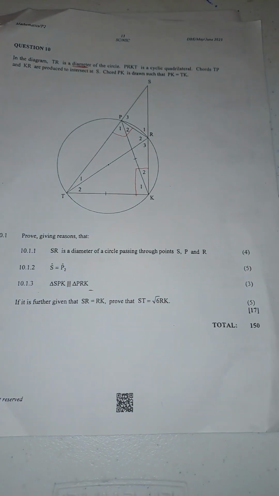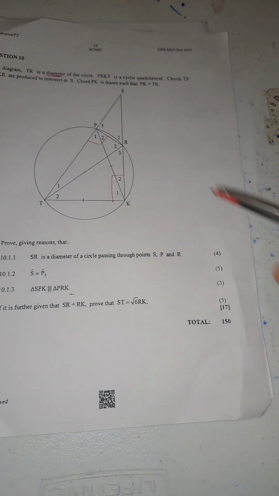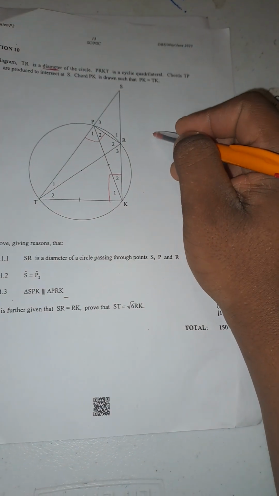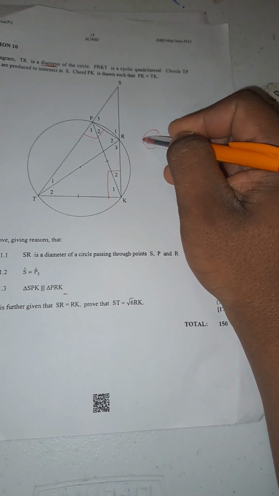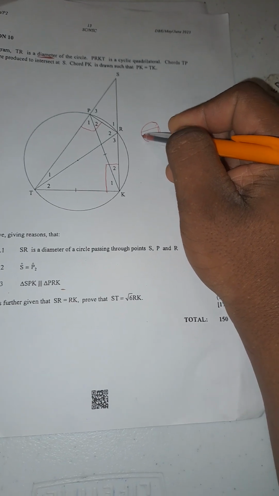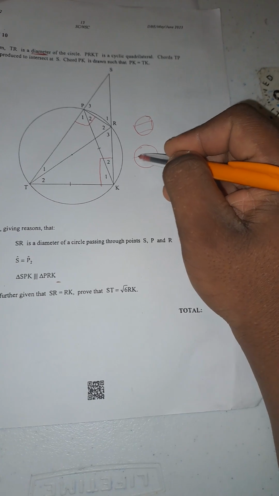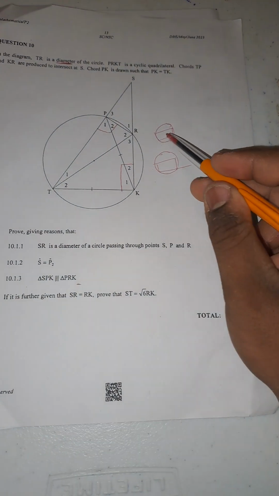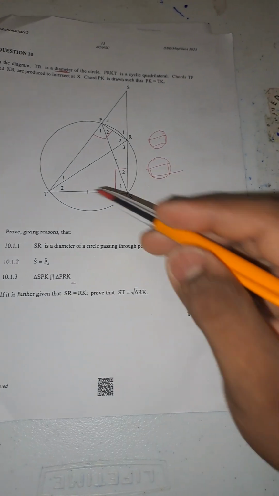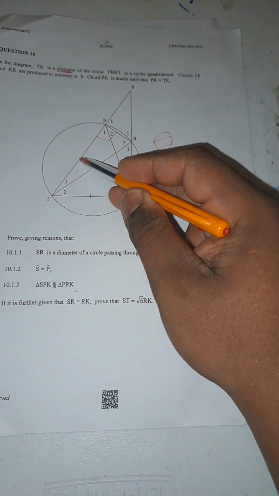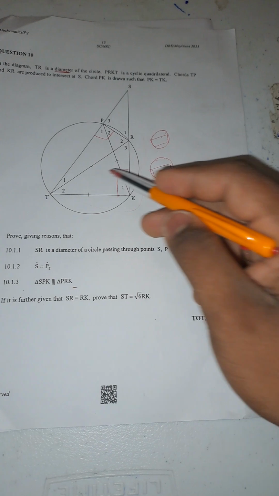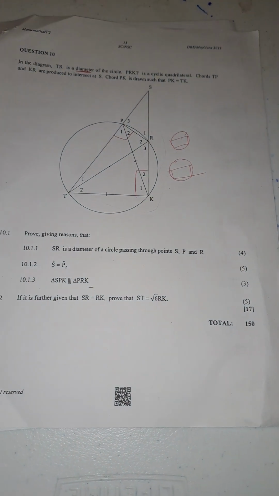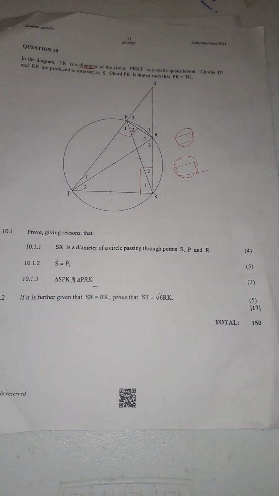Now, PRKT is a cyclic quad. Let's wait there. Now you are going to use the theorems of a cyclic quad, which is that one and this one. So let's check if this one is there. They are talking about this whole diagram, which is a quadrilateral.